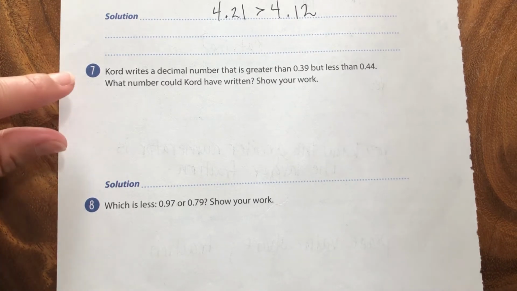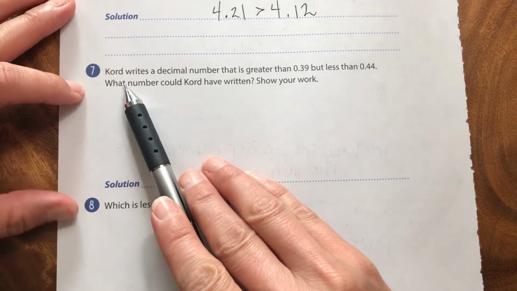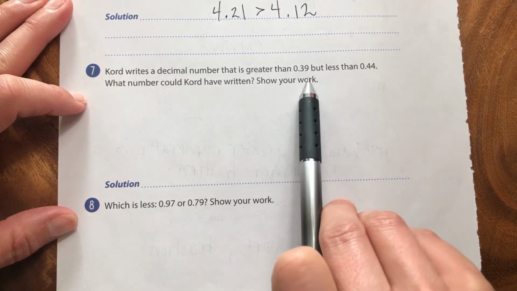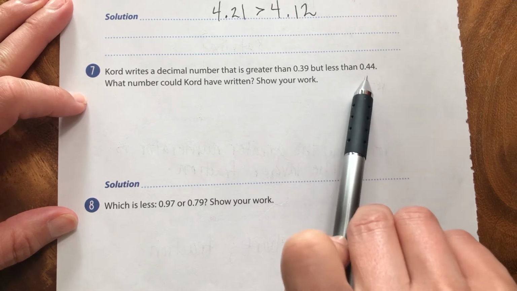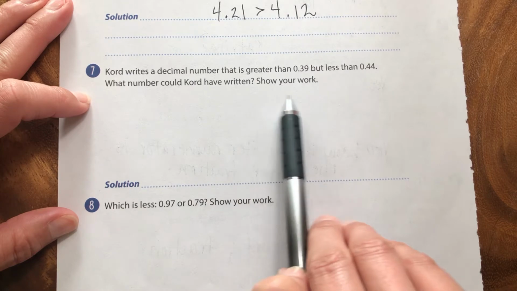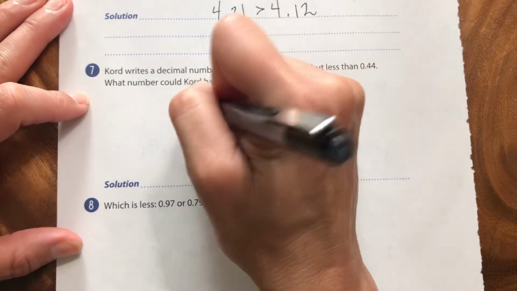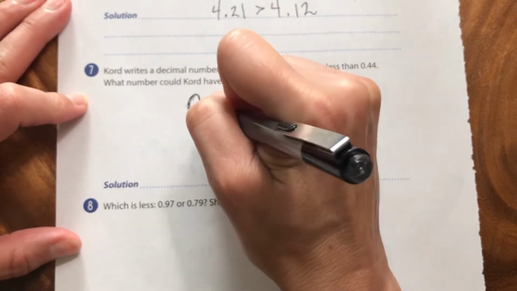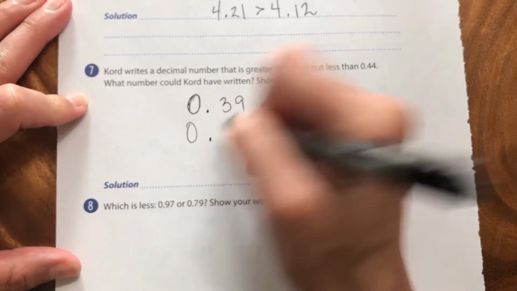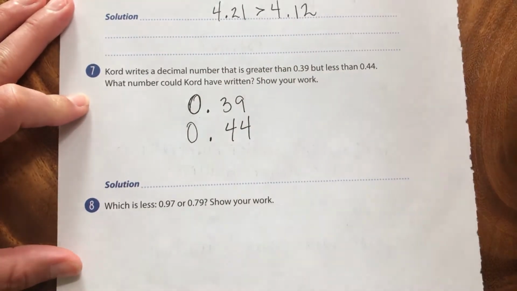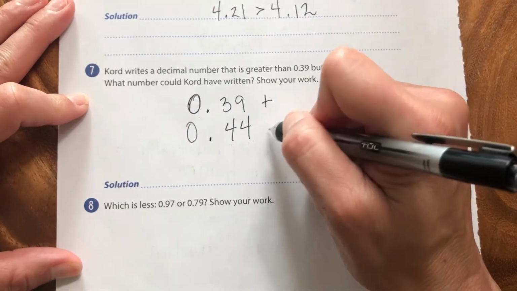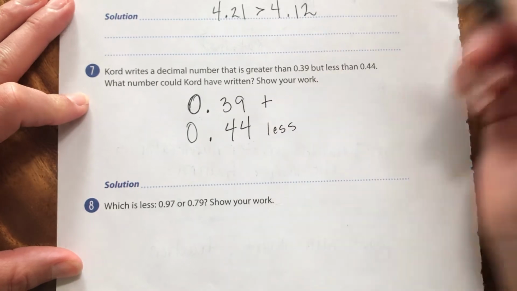All right. So number 7, let's look at this one together. Cord writes a decimal number that is greater than 39/100ths, but less than 44/100ths. What number could Cord have written? Show your work. So I'm going to go ahead and write these 2 numbers, 39/100ths and 44/100ths. And we need a number that is greater than 39/100ths, but less than 44.